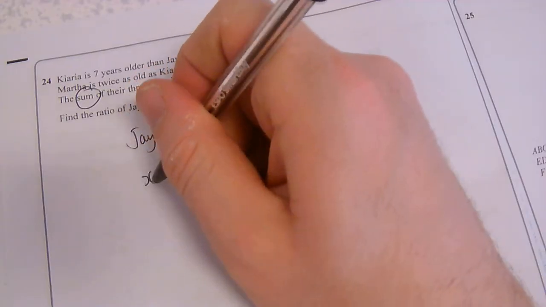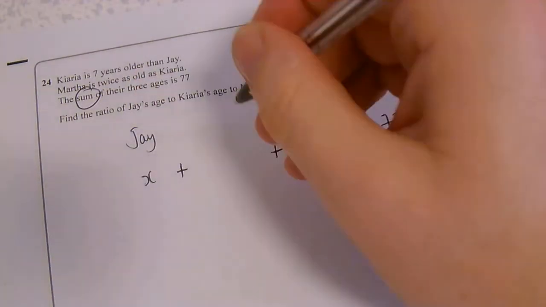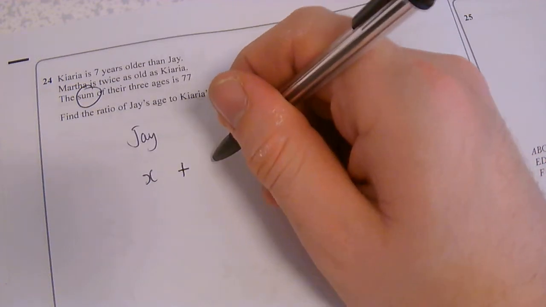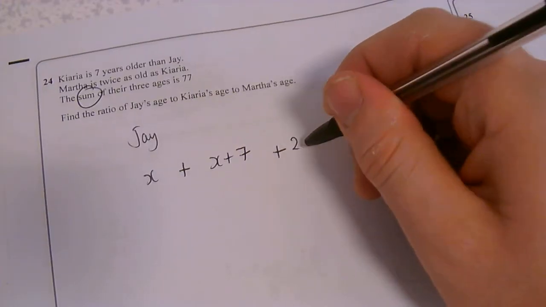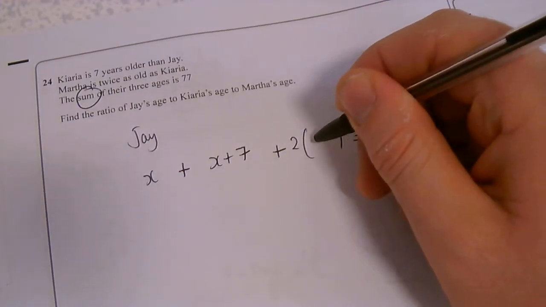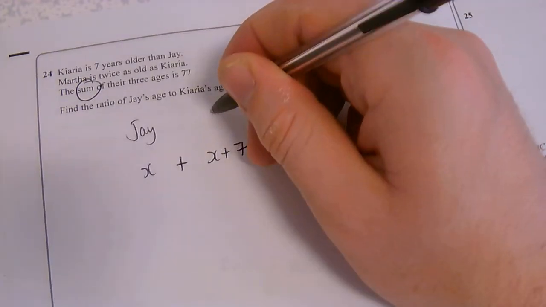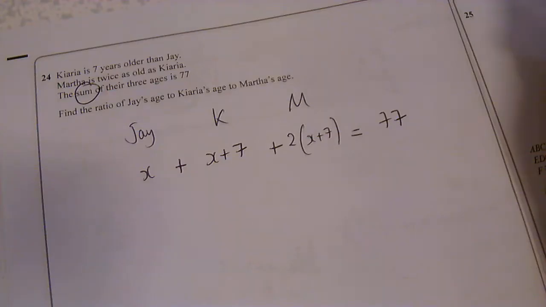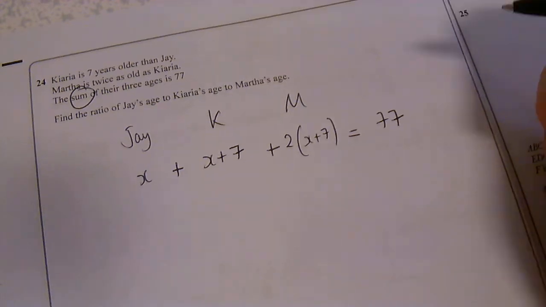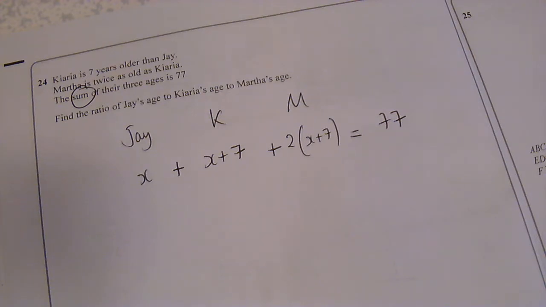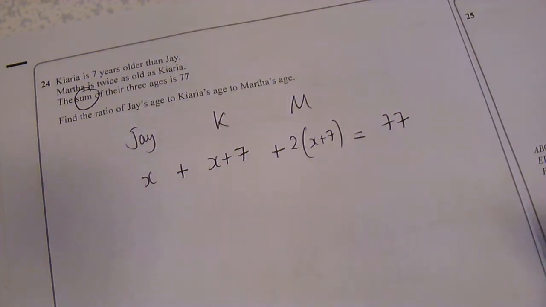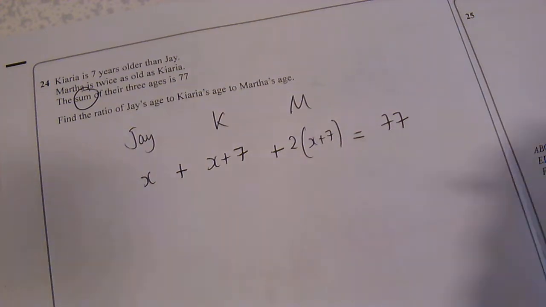So we'll have J as X. Chiaria is 7 years older. And Martha is twice as old as Chiaria. So that's what we've got. What we need to do is start to process this. Processing it means, well, I've got to form a ratio, but there's no way I can form a ratio from this information. All I can do is find what X is, the unknown age of J. So that's what I'm going to do.